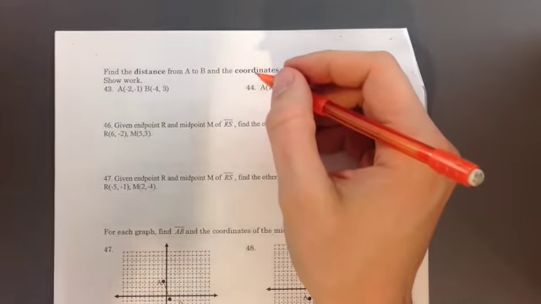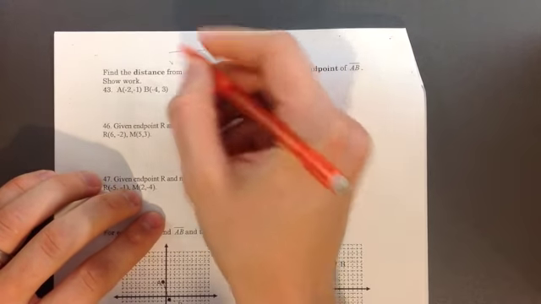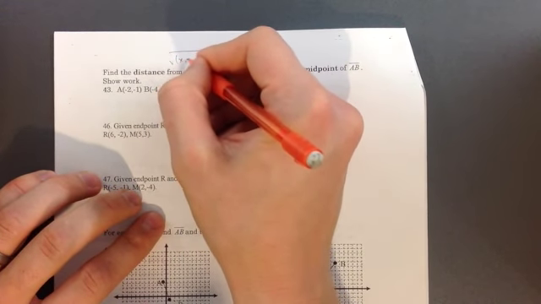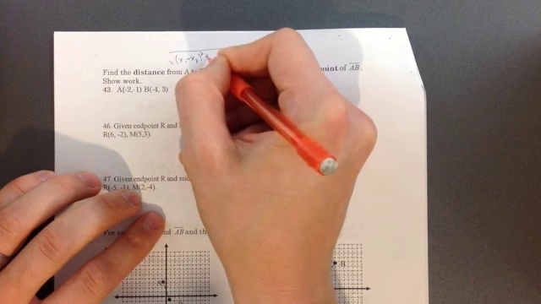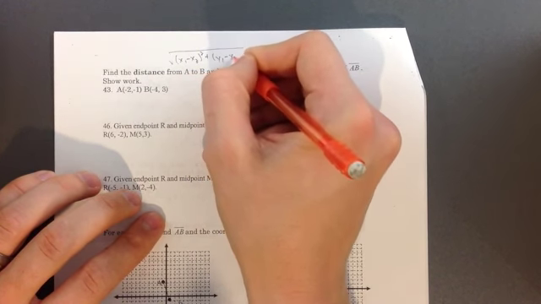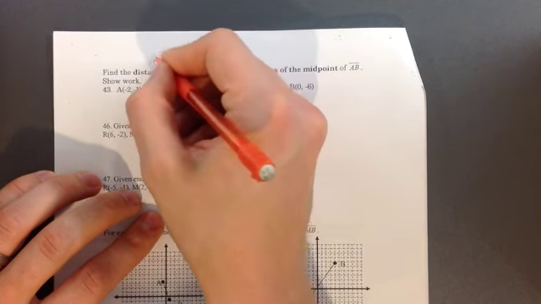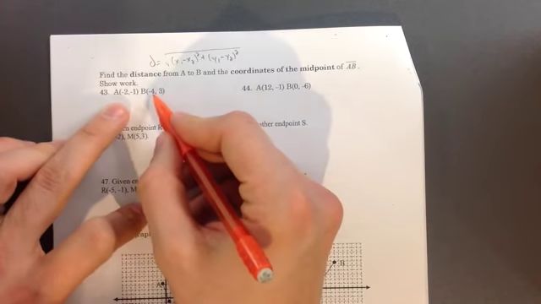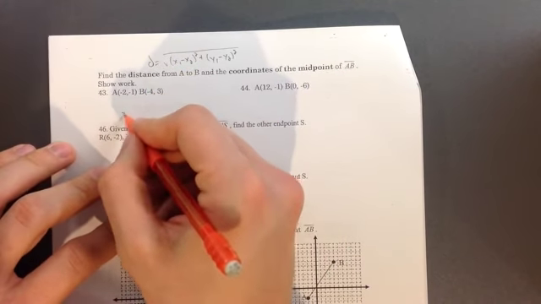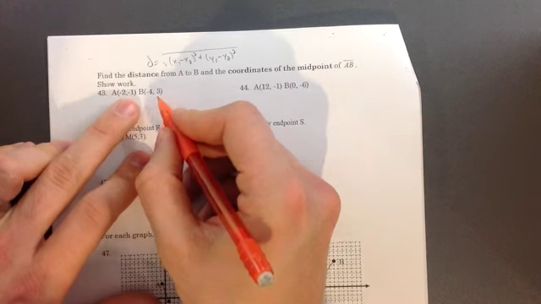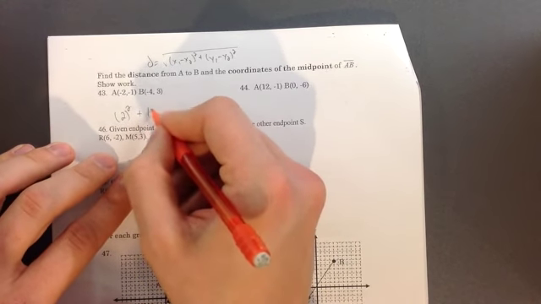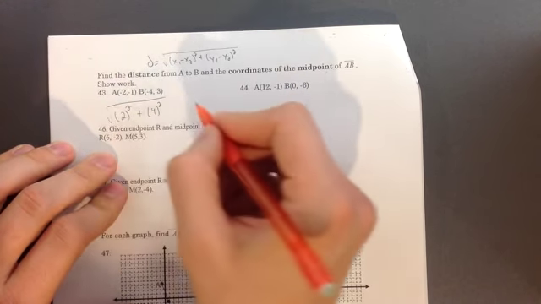So, distance formula, let me write that down up here. You've got this huge monstrosity. You've got x1 minus x2 squared plus y1 minus y2 squared, and this is equal to distance. So the difference between my x's is going to be 2. I'll square that. The difference between my y's is going to be 4, and I'll square that. And we'll take the square root.